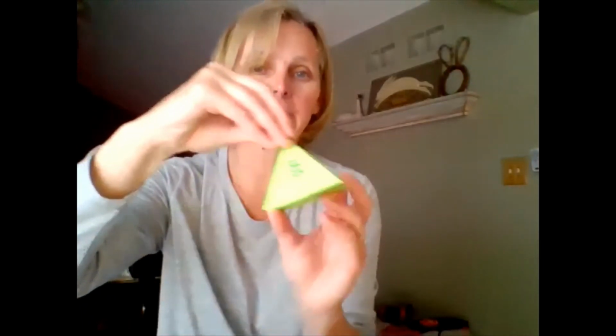So again, as a pyramid, that's what it looks like. Each one of the lateral sides has an area of 24.5, and the base was 49, and then add them all together. So that's how you find the surface area of a pyramid.